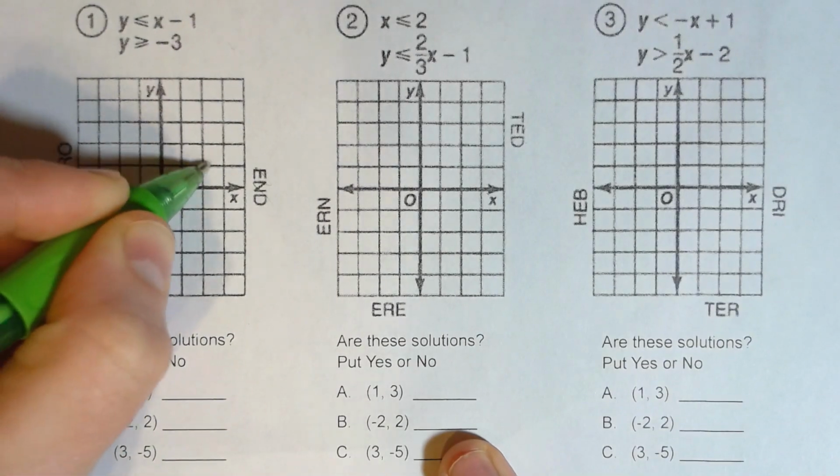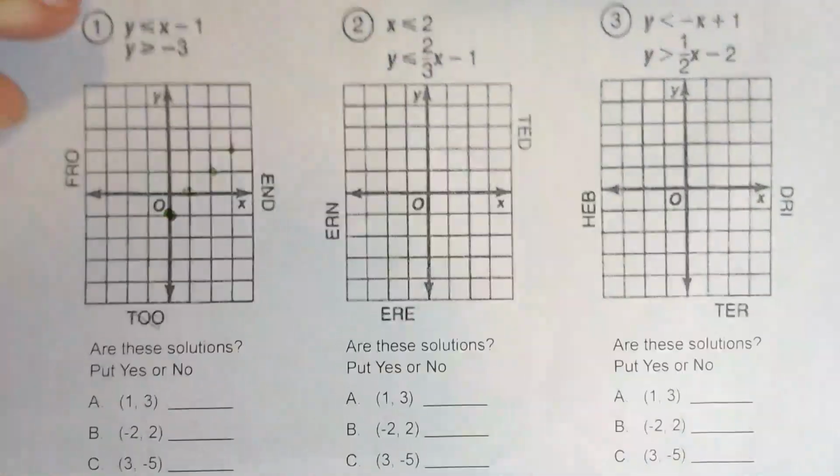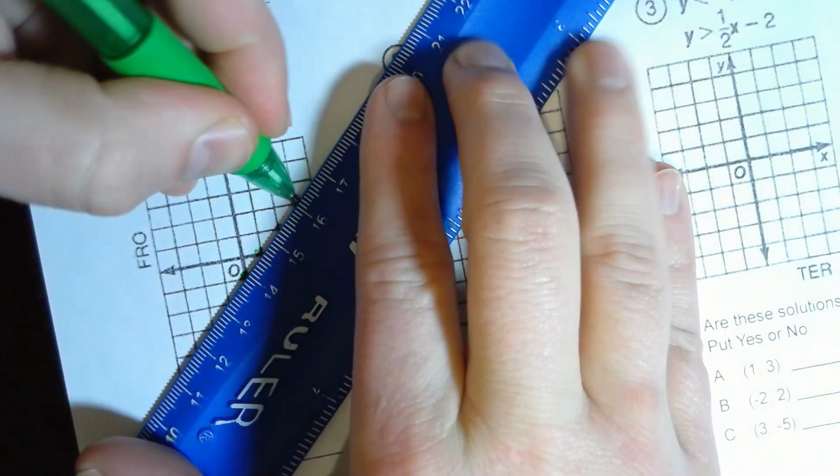Y-intercept, up 1 over 2, up 1 over 2, up 1 over 2. Solid line.